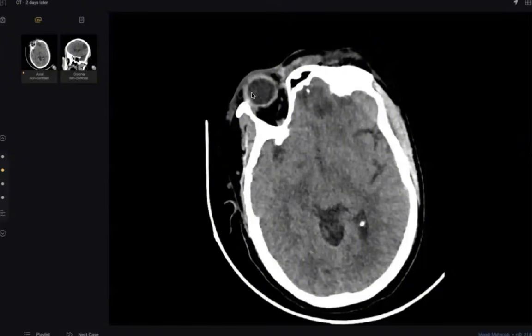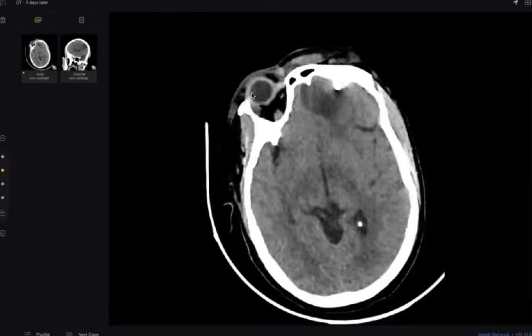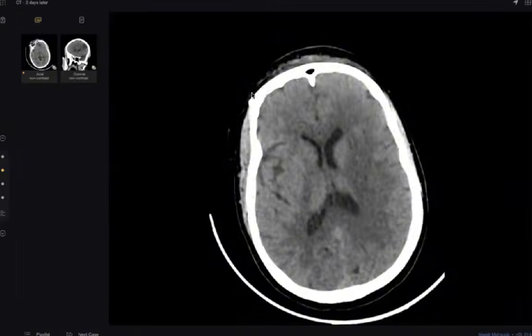I am concerned about extension of the infectious or inflammatory process into the brain parenchyma, given cerebritis. I would like to check the rest of the brain, advise for MRI to exclude any abscess formation or infected subdural collection, and to look at the bone window for any bone breach.